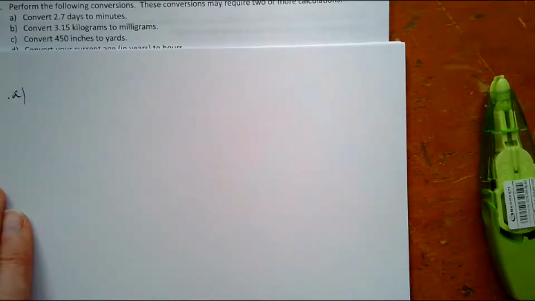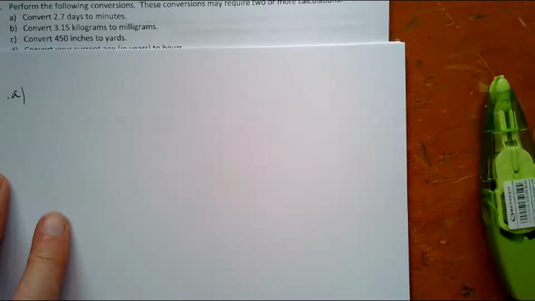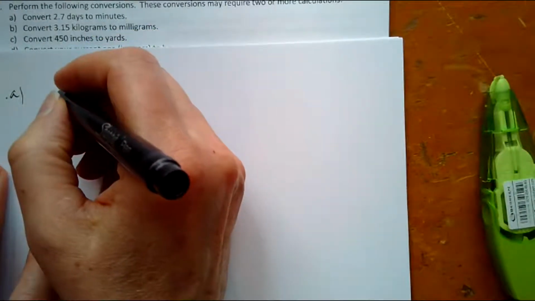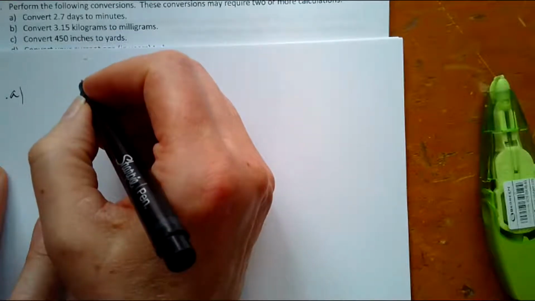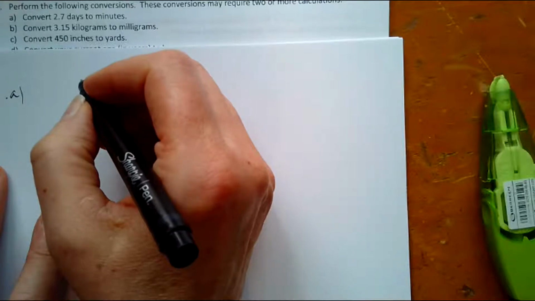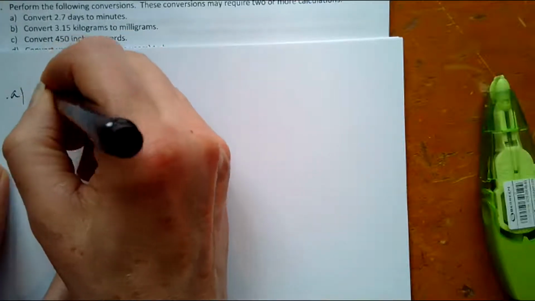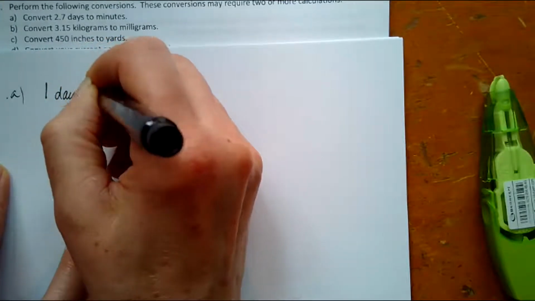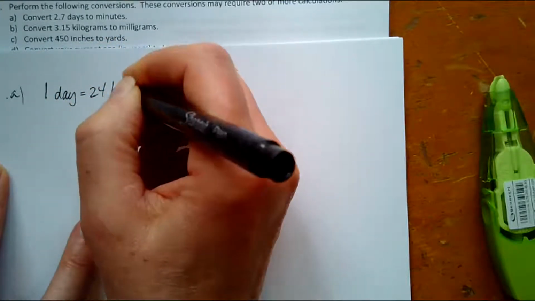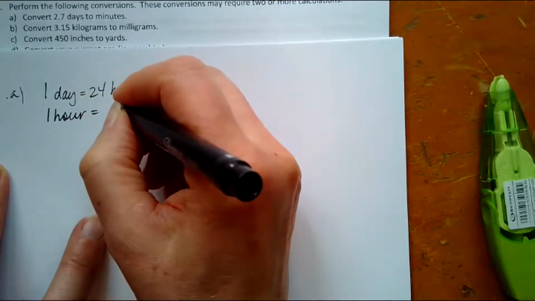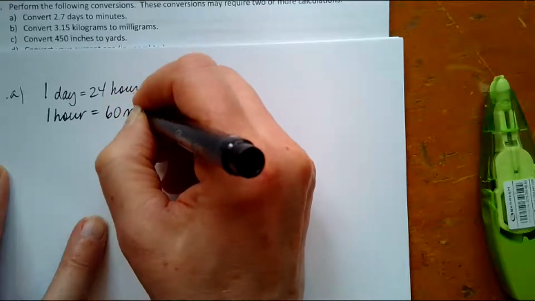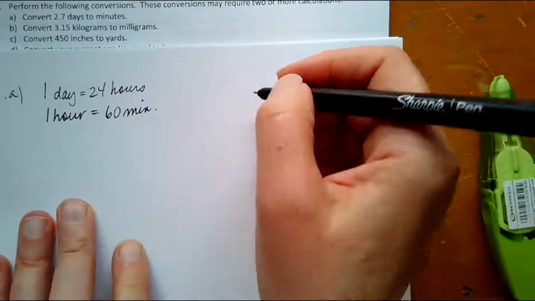So I want to convert days to minutes. Well, all I know first, I've got days to minutes, sorry. 1 day is 24 hours. This is what I was given. 1 day equals 24 hours. And 1 hour equals 60 minutes. Now, you might want to do this one the quick way, right?